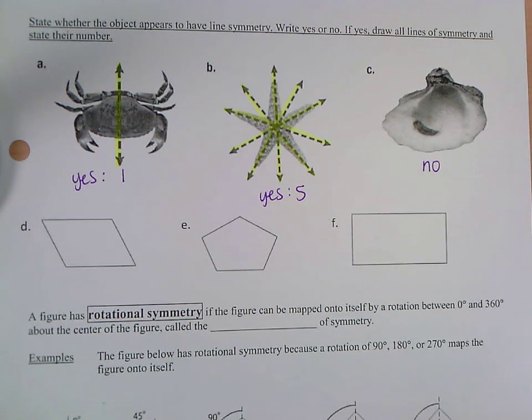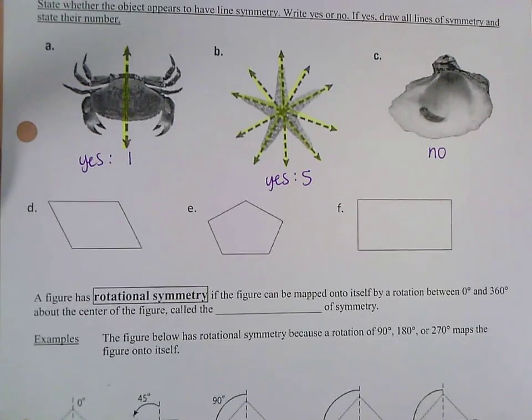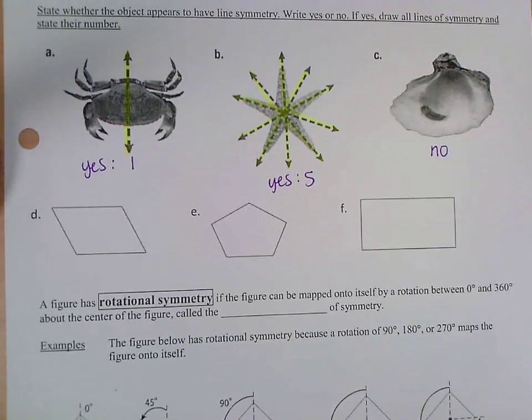Right, I don't have the answers up here. Actually, I'm just going to leave that there. Maybe I'll just leave it frozen so it doesn't move. How many of you think D has at least one line of symmetry?